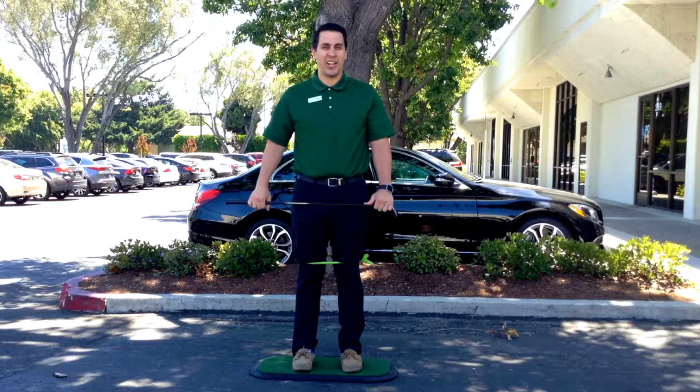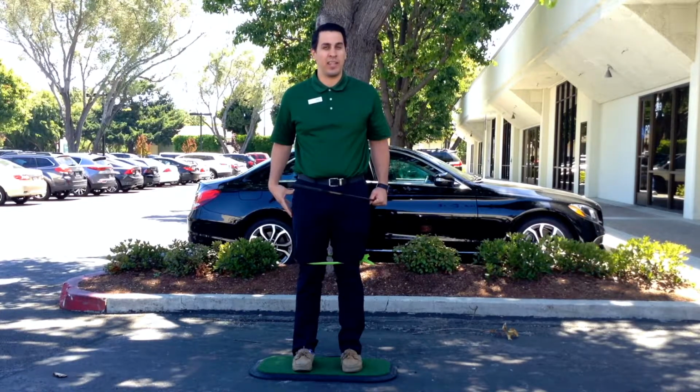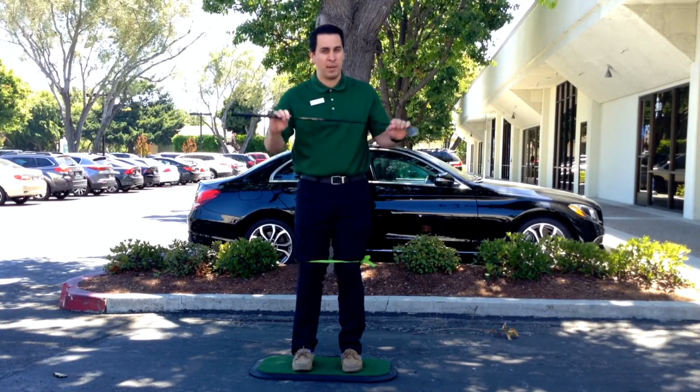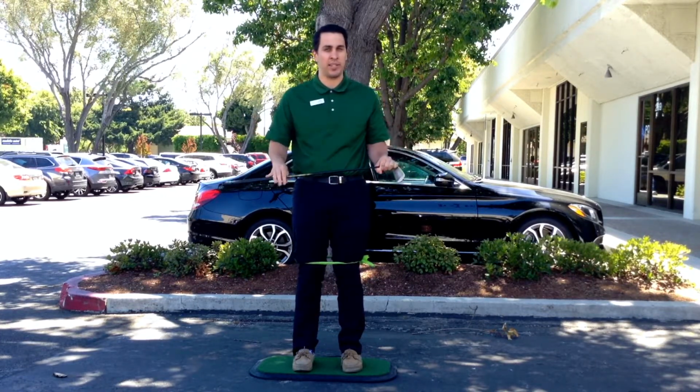So the second thing that we're going to want to do to address the sway and slide swing faults is work on the stability of the hips. There are two great exercises that you can do at home that involve the use of a resistance band and potentially a club or a counter or something to stabilize yourself.